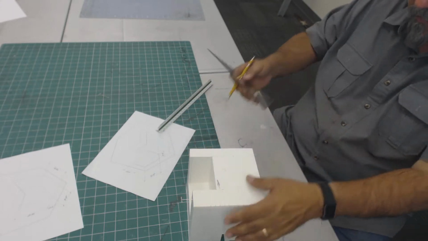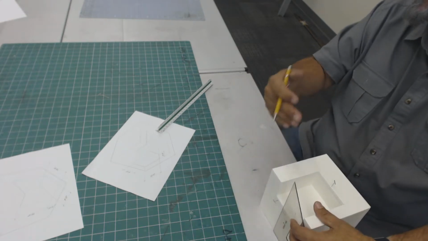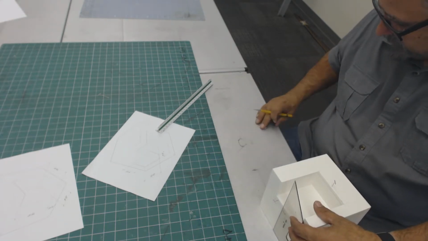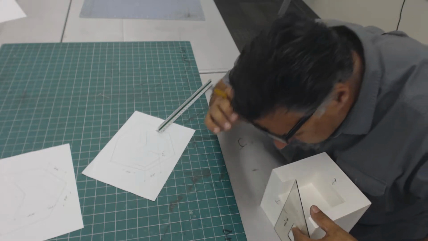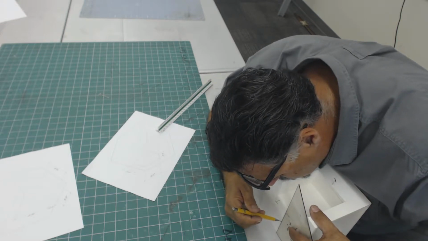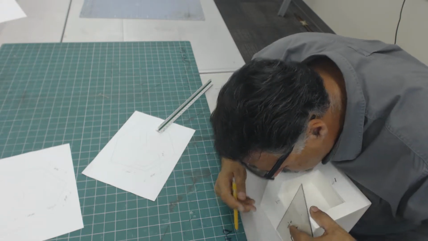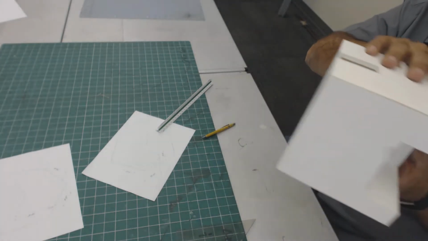And the same thing, I've got to tilt it down like this and use my triangle against this. Remember, even here, there's stuff you've got to be careful of. This has got to be sitting flush, okay? Right there is the second line. You see that?